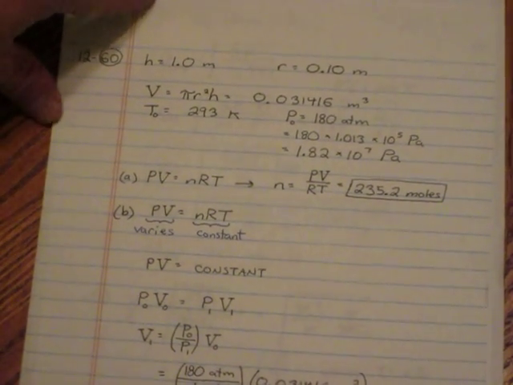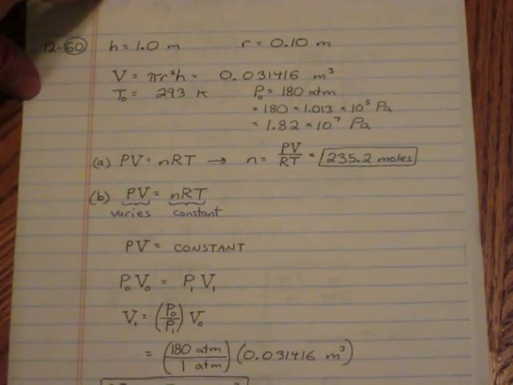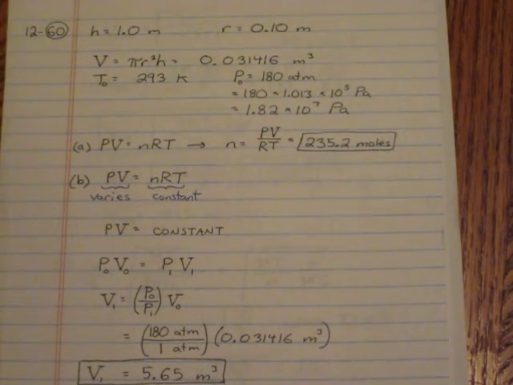Number 60. For chapter 12, number 60, we have a compressed air cylinder standing 100 centimeters tall. So that's 1 meter is the height. And its diameter is 20 centimeters, so let's call its radius 0.1 meter. And it'd be good to know the volume, so use the volume of the cylinder, pi r squared h. And there I solve for the volume.